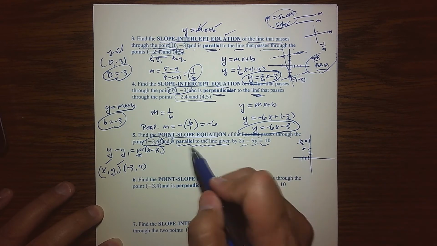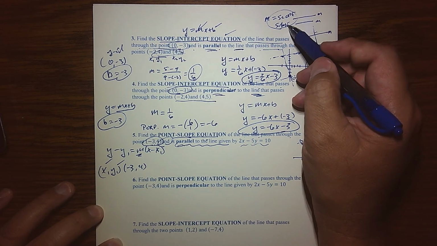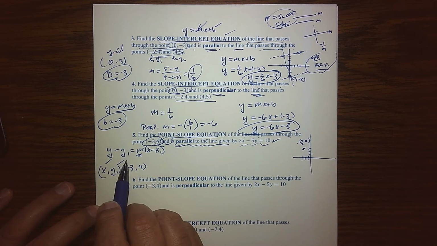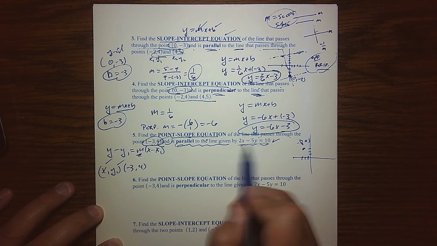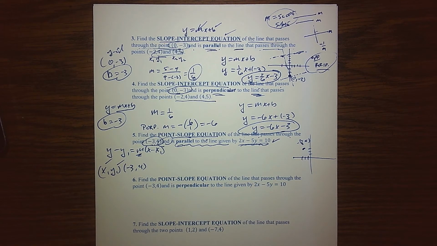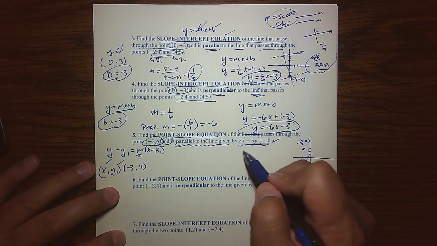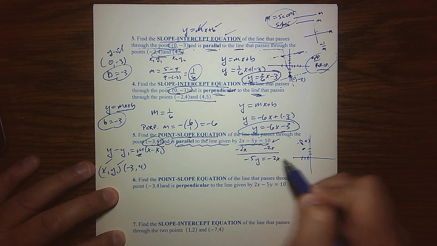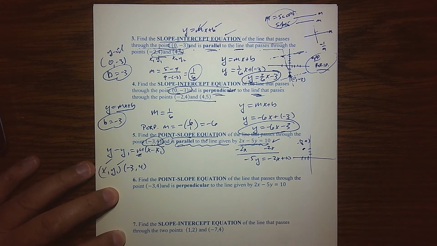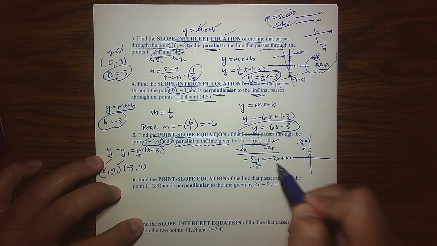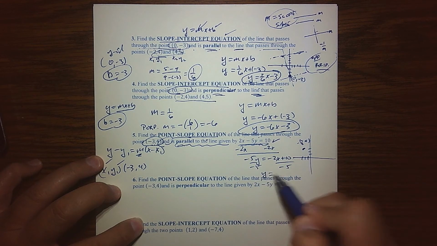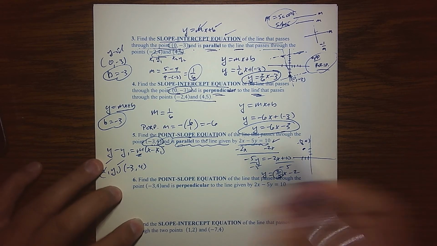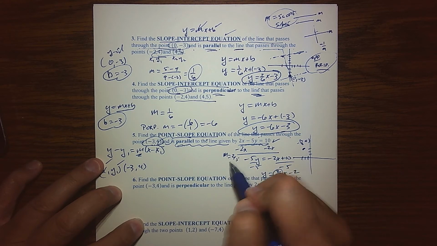All right? And again, what does it mean to be parallel? My slope's the same. So if I can find the slope of that line, by default I have the slope of the line that I'm trying to find. So how do I find the slope of the line given by 2x minus 5y equals 10? Well, maybe the quickest and easiest way is just to rewrite it in a more useful form. So how about I subtract 2x from both sides, divide everybody by -5, and we get y equals 2/5 x minus 2. And there's your slope. So our slope has to be 2/5.